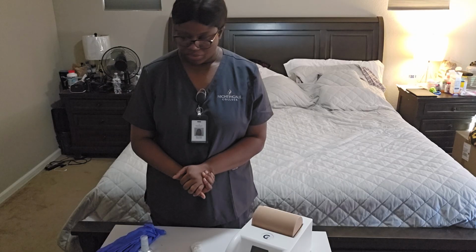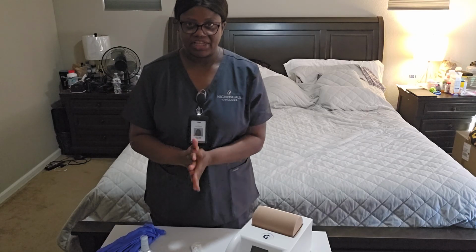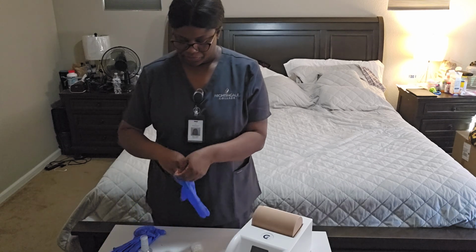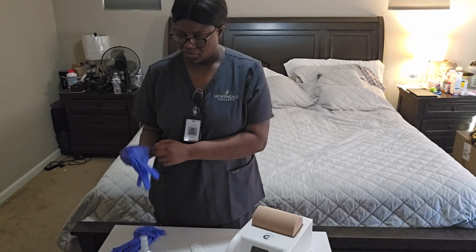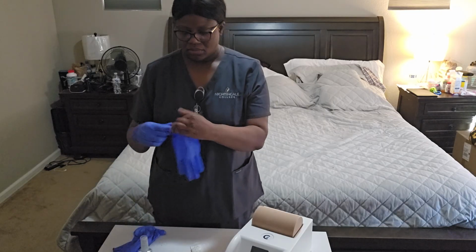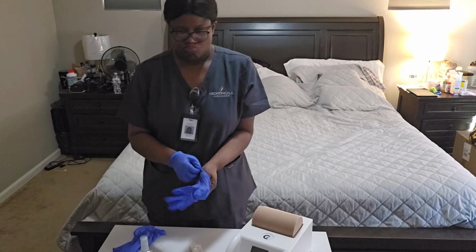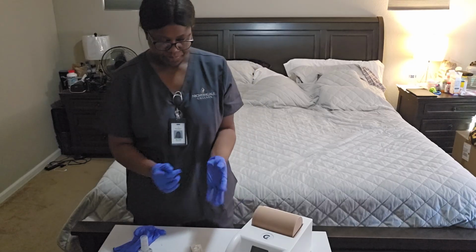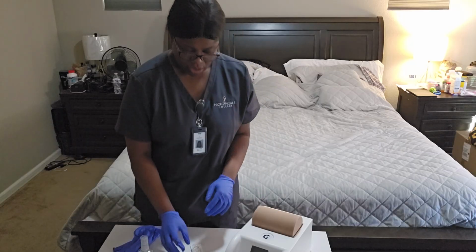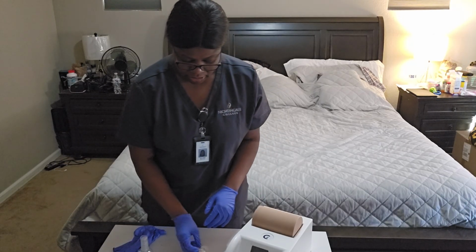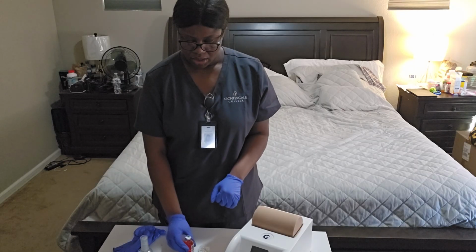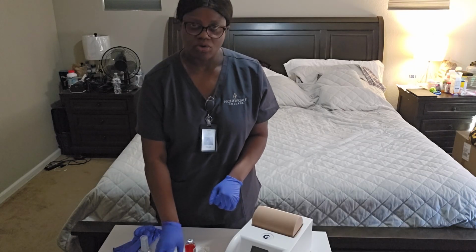So what I'm going to do next is perform hand hygiene. I'm going to put on gloves. The next thing I'm going to do is clean the top of my medication. I'm going to clean it with an alcohol swab.